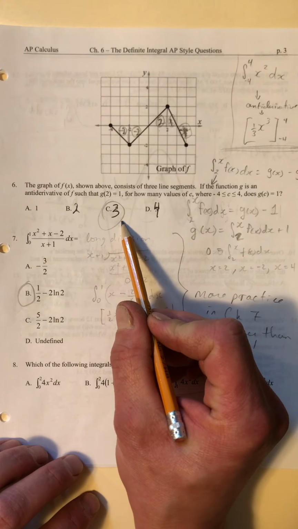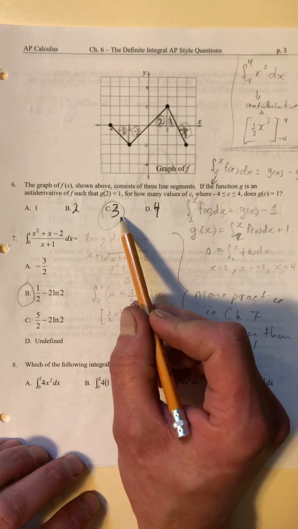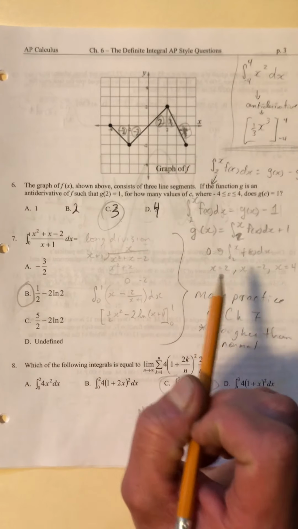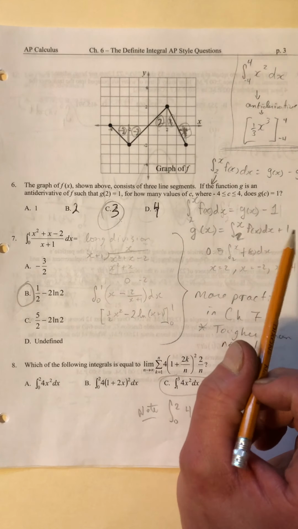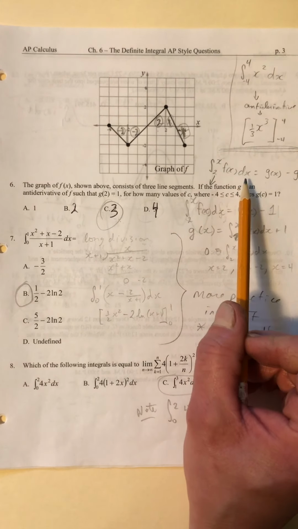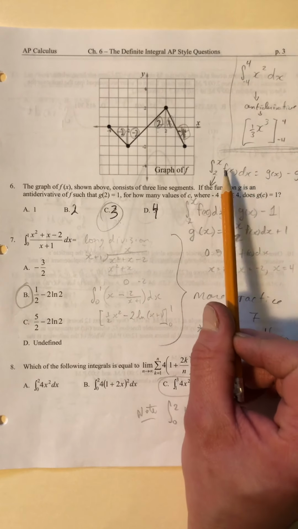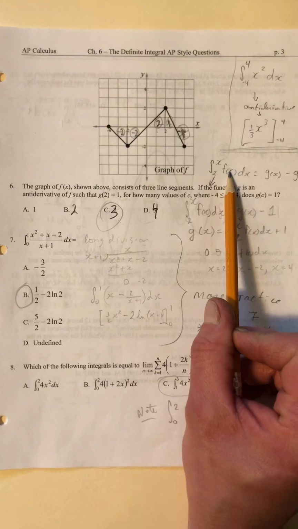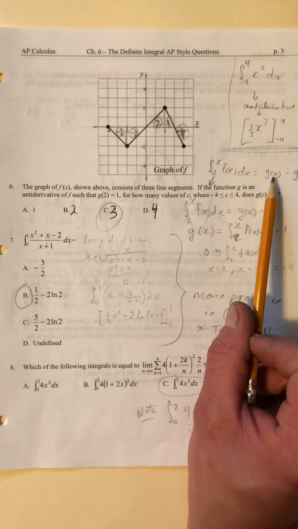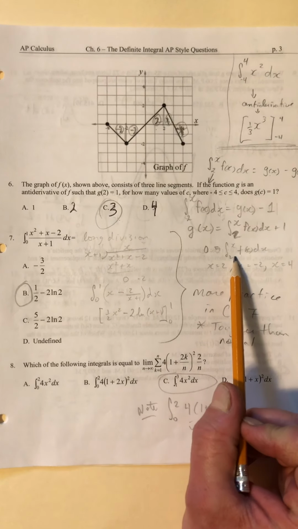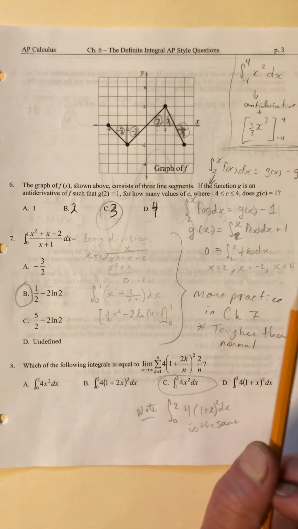Now you can see I edited the version you have, so I've typed over. But anyway, 6 has 3 possible answers. C. How did I do that? Take a look here. I applied the fundamental theorem here. G is an antiderivative, which means that if you go from 2 to x for f of x dx, you get g of x minus g of 2, and I just subbed in from there. And that's solved.